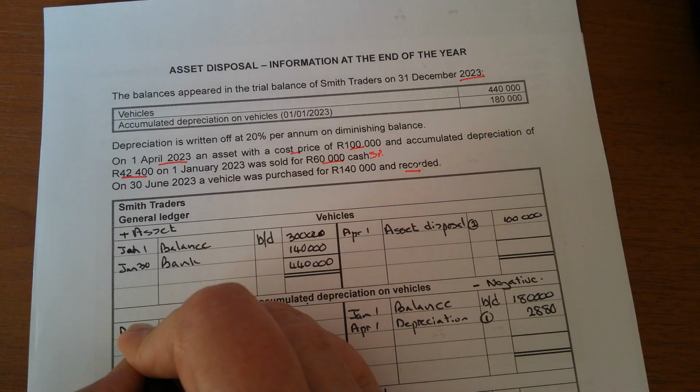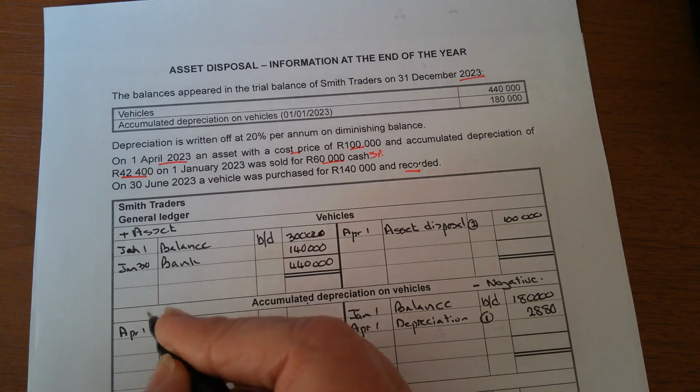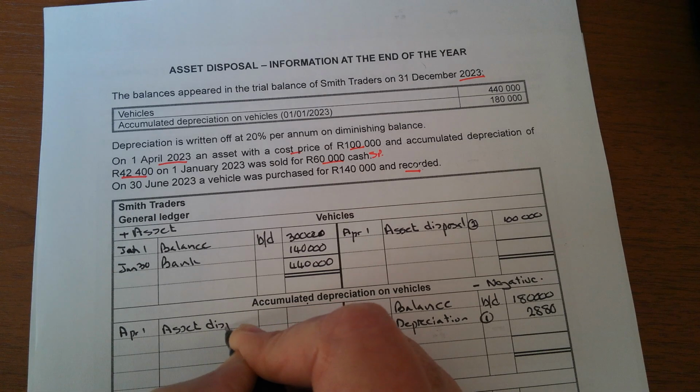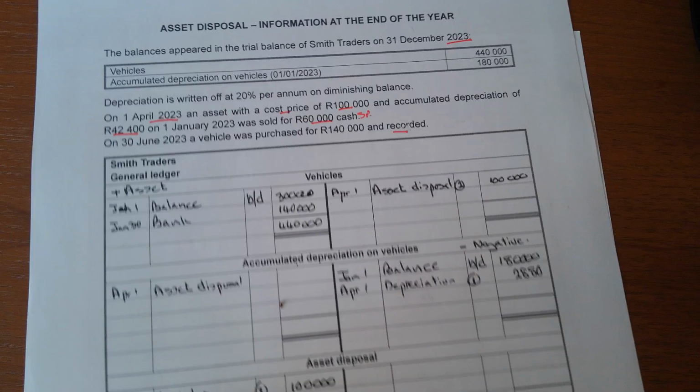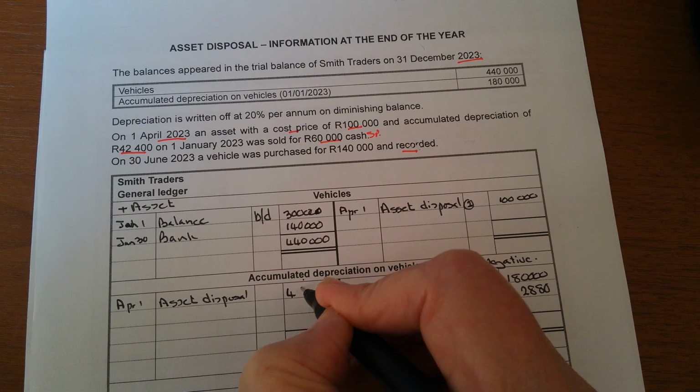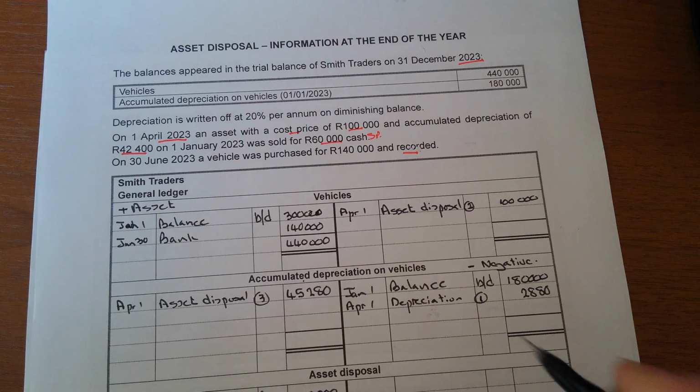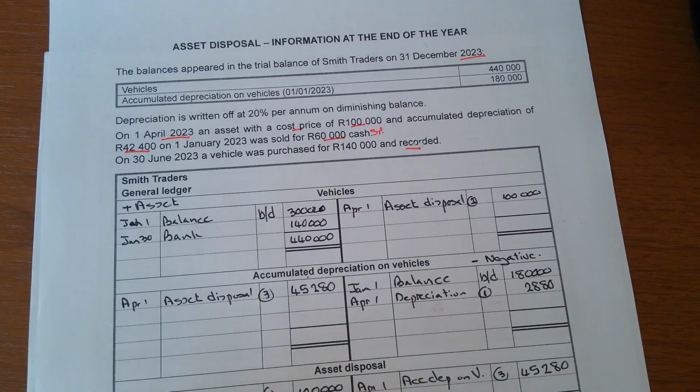So I will indicate that I transfer the total accumulated depreciation to asset disposal, and we calculated the total amount as 45,280. This is my step number 3, and I will credit asset disposal with the total accumulated depreciation written off until the date that we sell it.